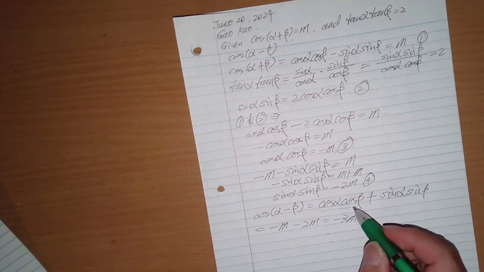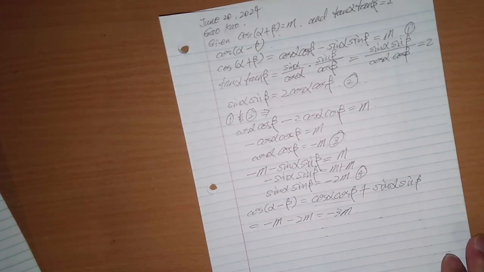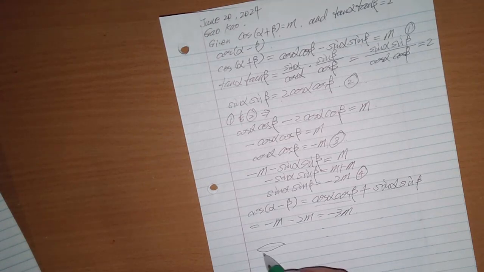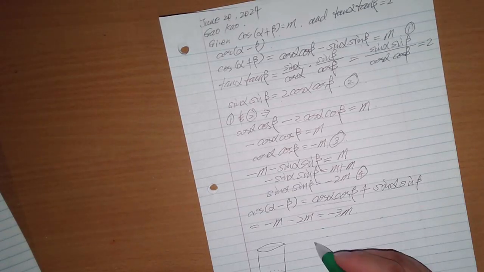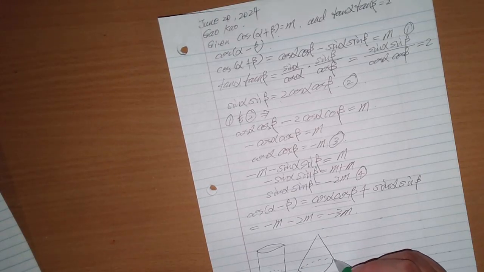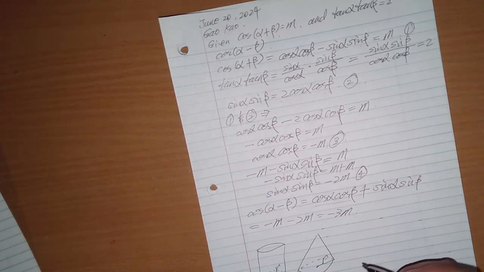Okay. Now let's look at another problem. Another problem is the following. Basically, it's given a cylinder, and another one is the cone. Okay. So both the cylinder and the cone have the same radius, let's say r.